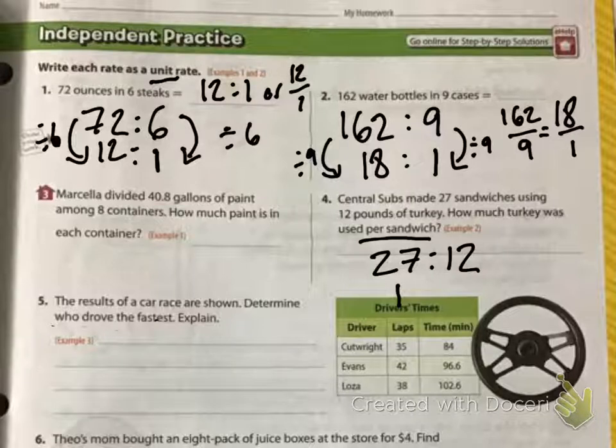Now, why did we put it under the 27? Who can tell me why we put it under the 27, Miles? Because 12 cans go into 27. That's not why. Why do we put the 1 under 27? Hannah? Because it asks how much turkey was used. Exactly. It says how much turkey was used per sandwich. Per sandwich. We have 27 sandwiches. Per sandwich means 1 sandwich. So, that's what we're going to do here.